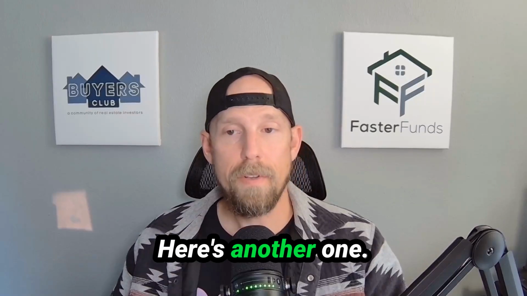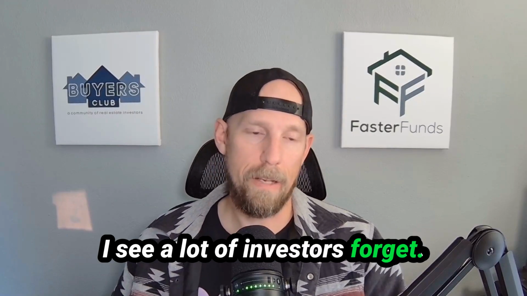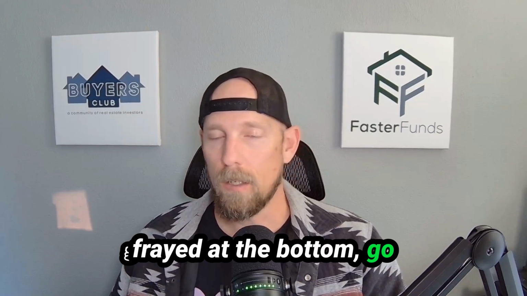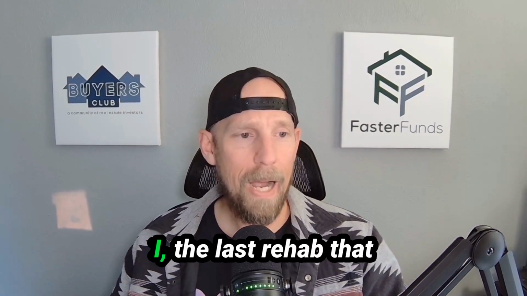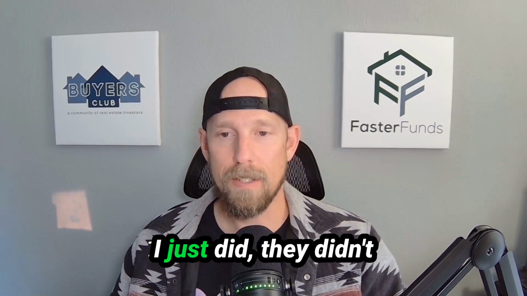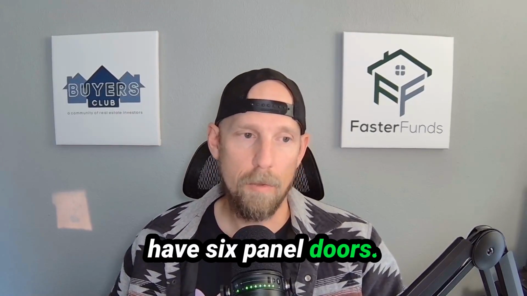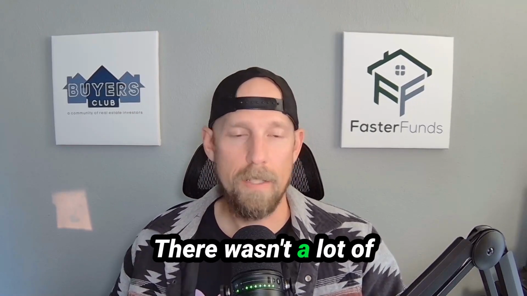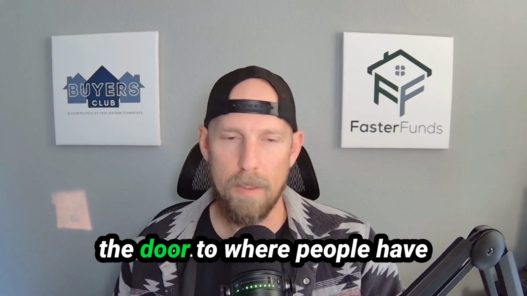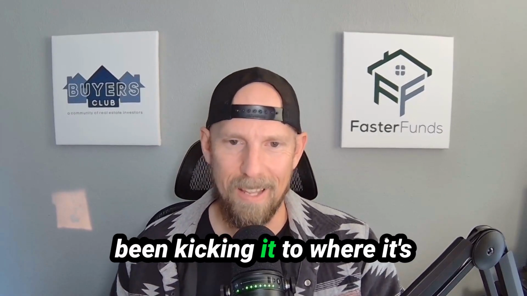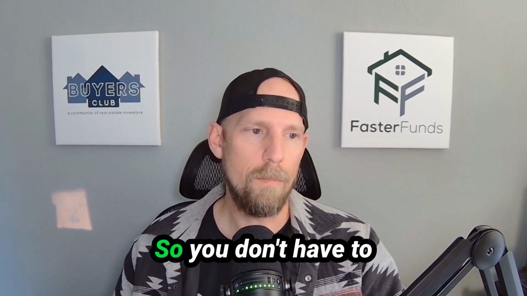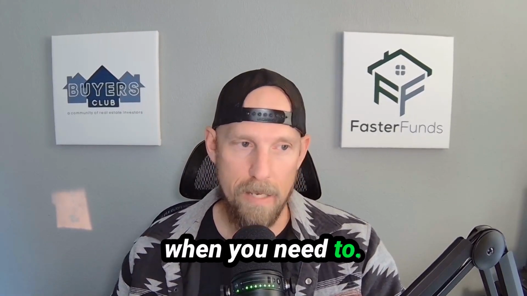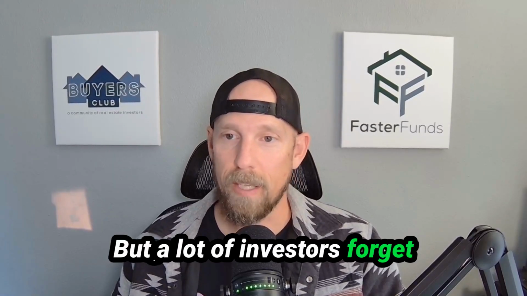Doors. Here's another one I see a lot of investors forget. If your doors are ratty and frayed at the bottom, go ahead and replace them. The last rehab that I just did, they didn't have 6-panel doors. I was trying to save a little bit of money, and they actually came out okay. There wasn't a lot of gnarliness at the bottom of the door to where people have been kicking it or it's splitting or anything like that. So you don't have to replace every door, but make that determination when you need to. But a lot of investors forget to account for doors.